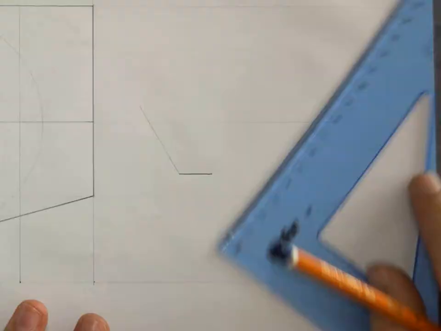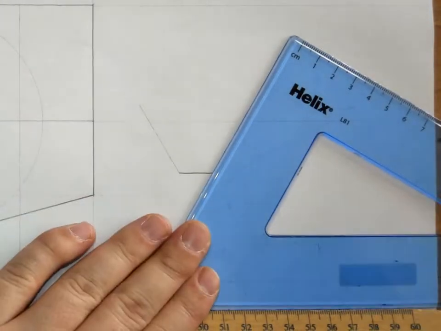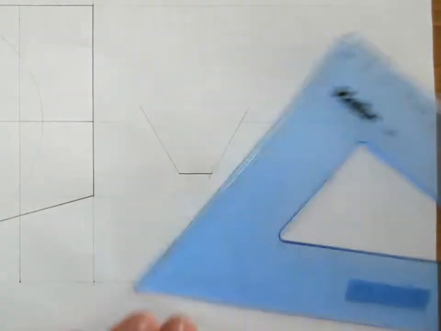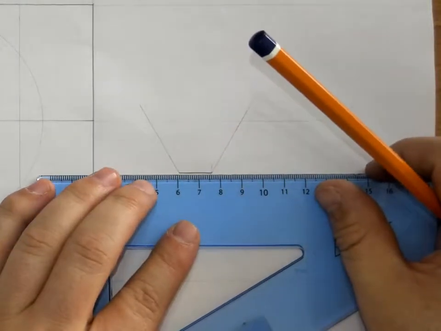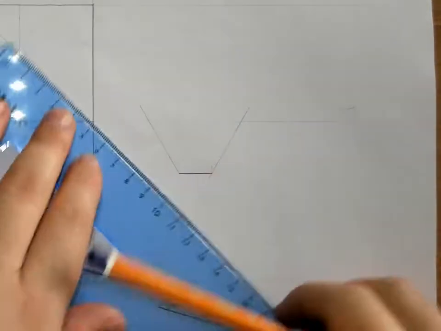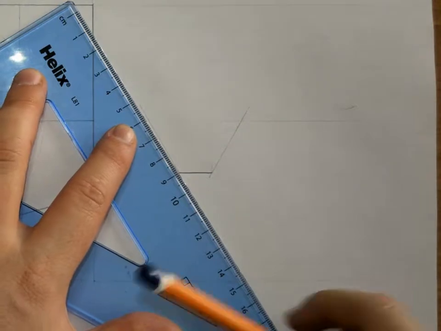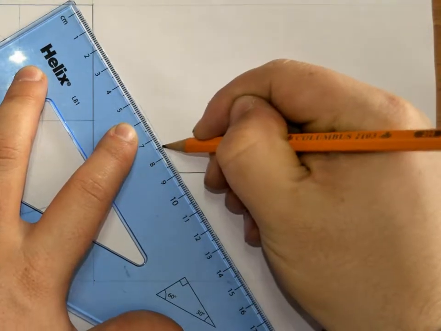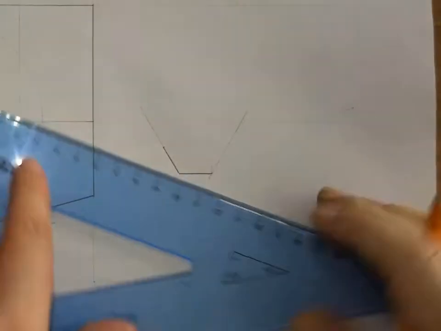So 60 degrees. Okay, I made this size 15. As I said, it can be any size you want. I'm going to make that 15 as well.